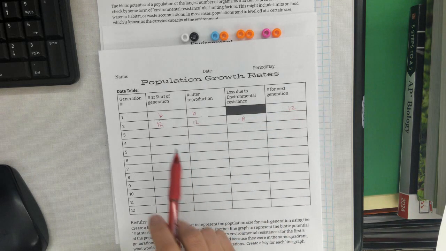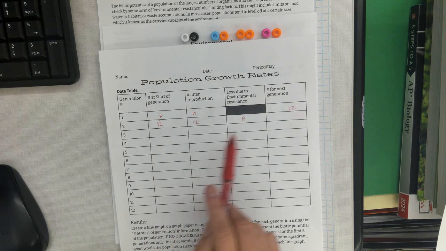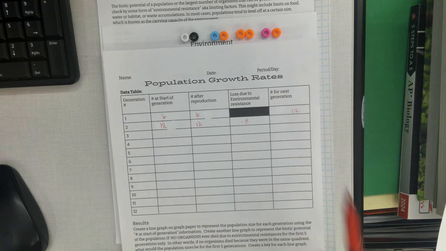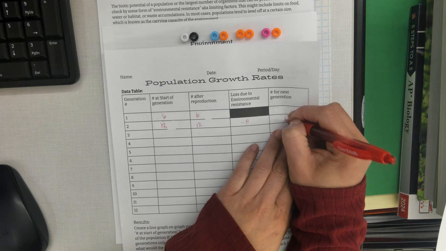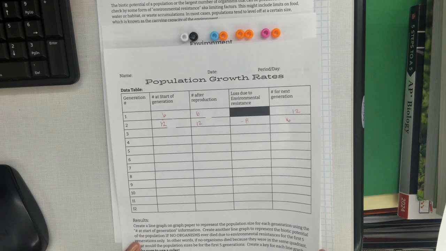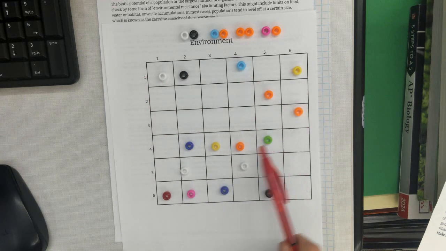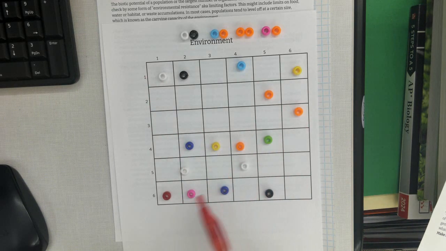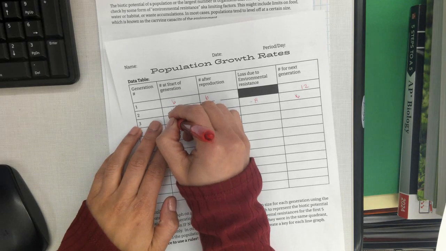Okay, so out of the 12 plus 12 offspring and parents, we had 24, but 8 of them were not able to survive. So we have 16. Let's see. 16 that were able to survive. So we should have 16 here. 1, 2, 3, 4, 5, 6, 7, 8, 9, 10, 11, 12, 13, 14, 15, 16. And that will be the start of our next generation.